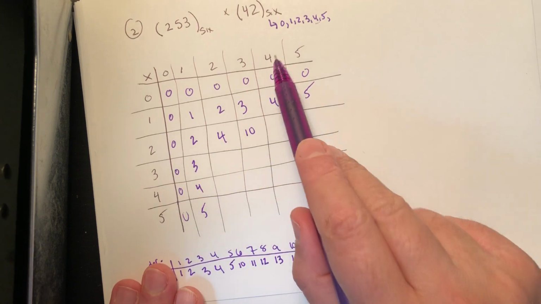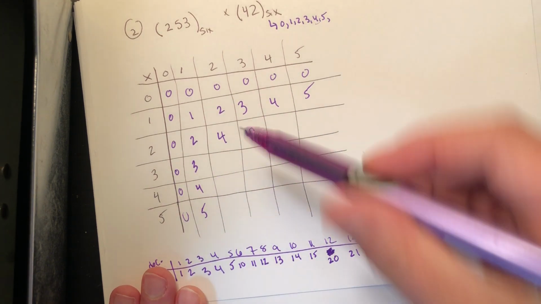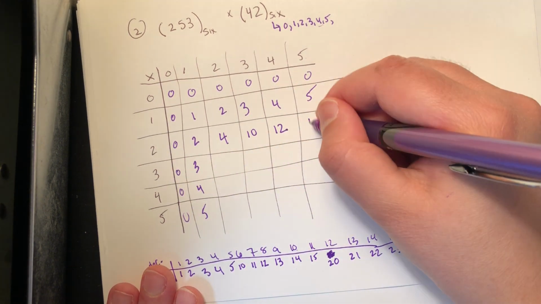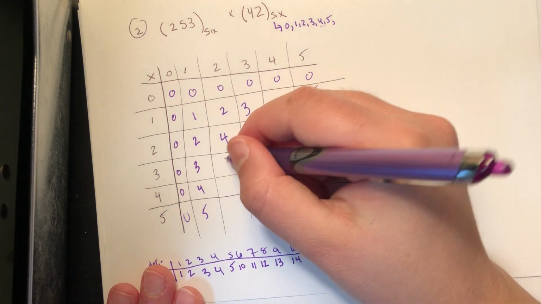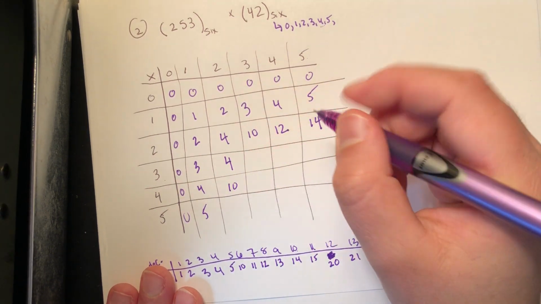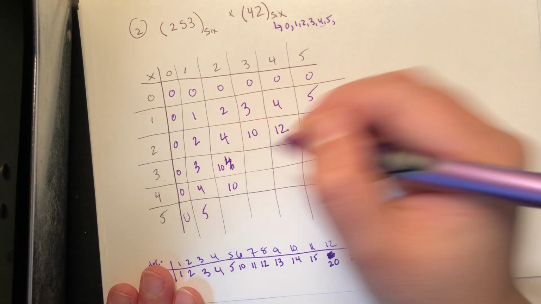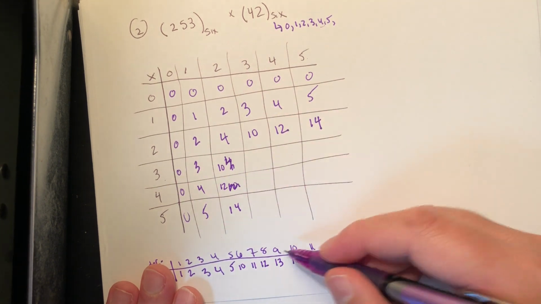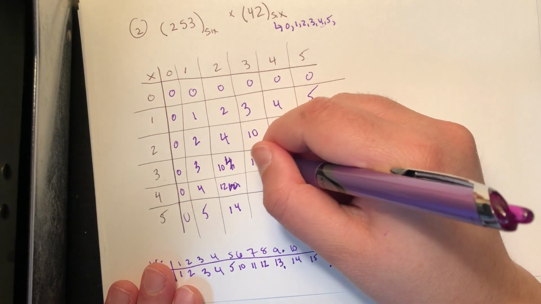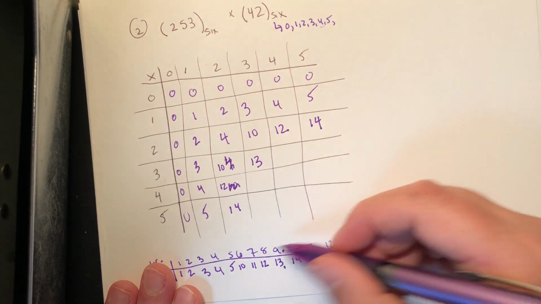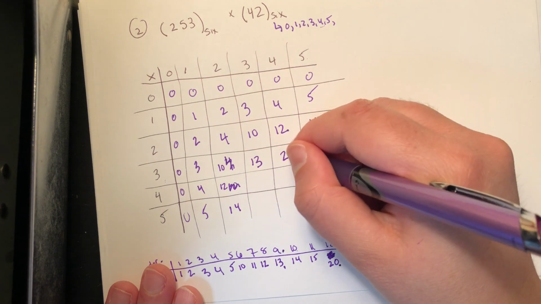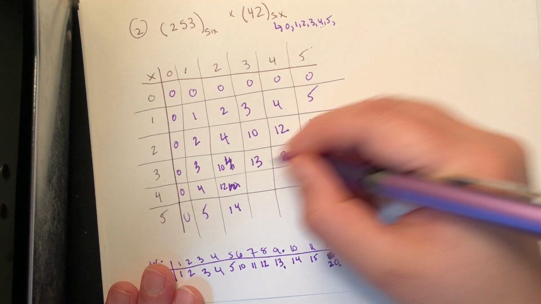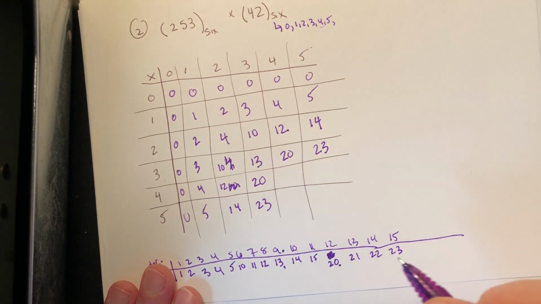But go back to our table here. 2 times 4 would be our decimal 8, which is equivalent to 12. And 2 times 5 is our decimal 10, which is equivalent to 14 in base 6. Okay, let's fill this in. It's symmetric. Oops, sorry. 10, this would be 12, and this would be 14. 3 times 3 is 9, which is equivalent to 13 in base 6. 3 times 4 is 12, which is equivalent to 20 in base 6. 3 times 5 is 15, which is equivalent to 23 in base 6. Symmetric, so I can fill it in like that.